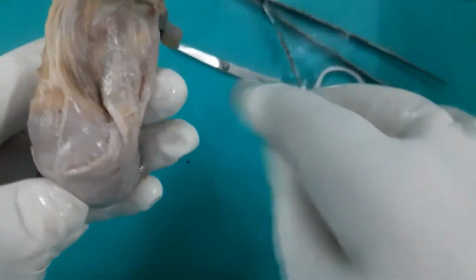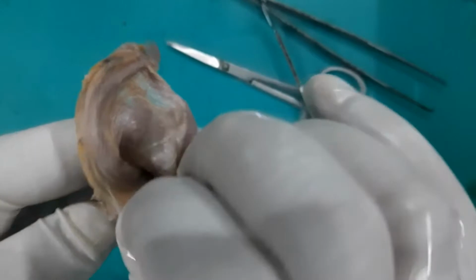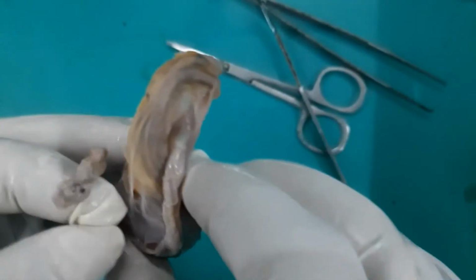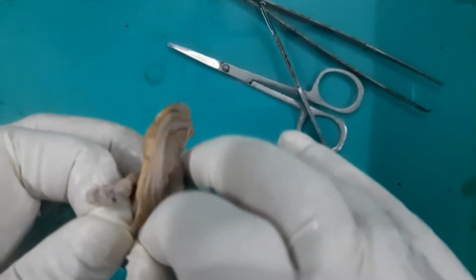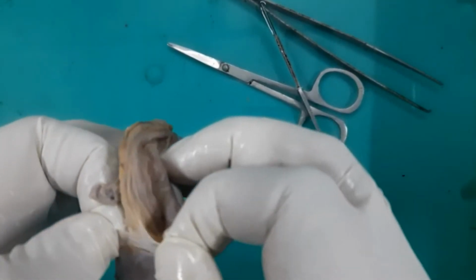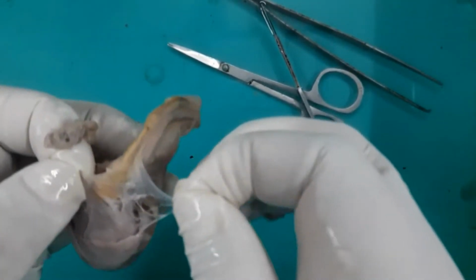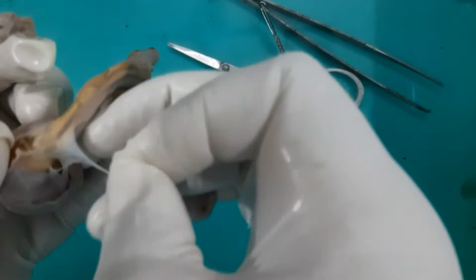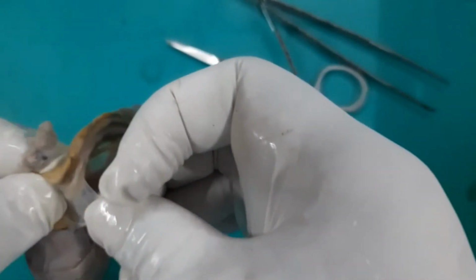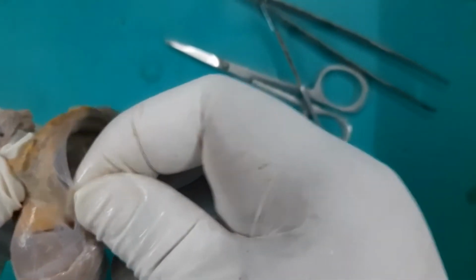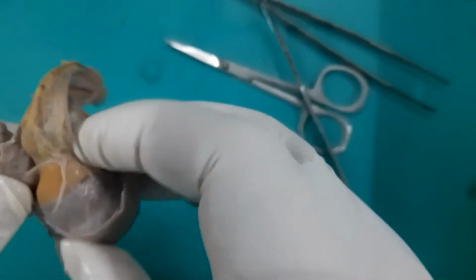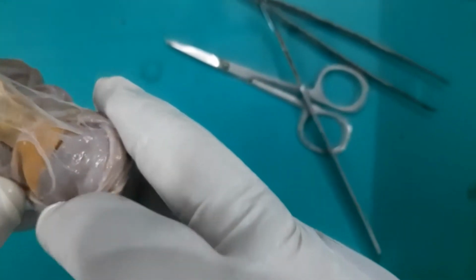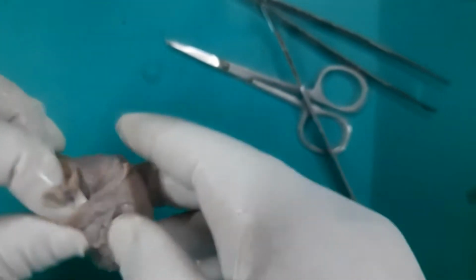Now, after removal of these three fascia, let me remove the whole of this internal spermatic fascia, so that we will go to the contents of the spermatic cord.